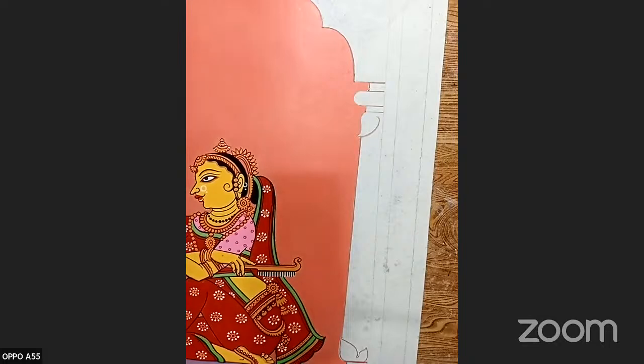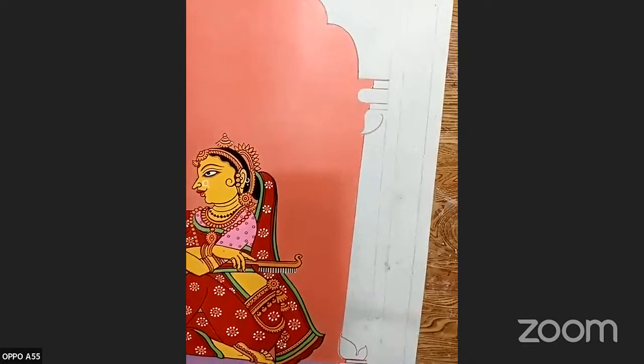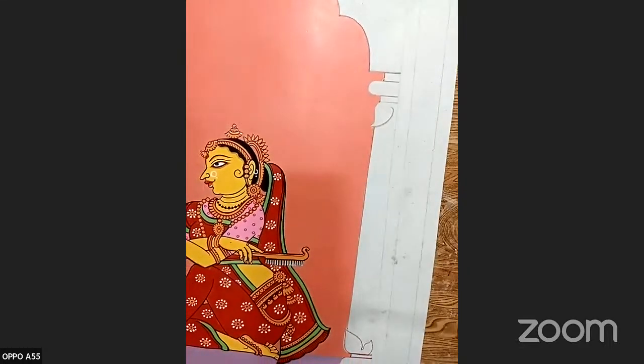I would suggest that if you want to use different shades, you can take a reference from the net also. Bhaskar ji will use his own colors, obviously, but for reference, you can use any color you want for the pillar.